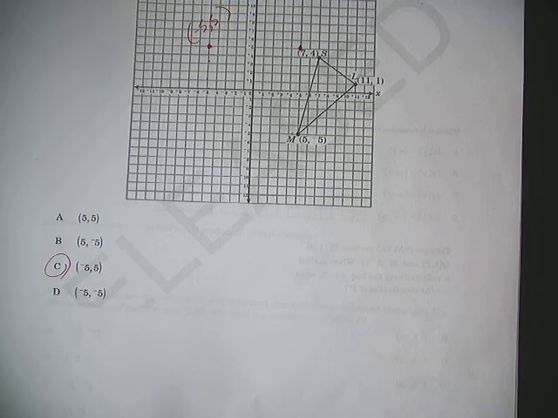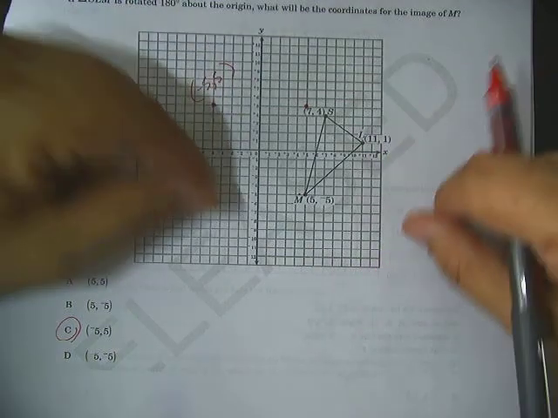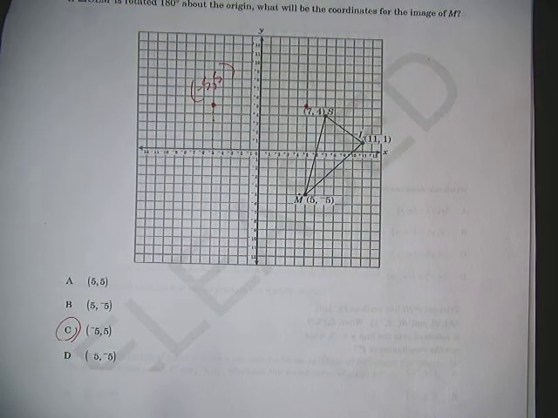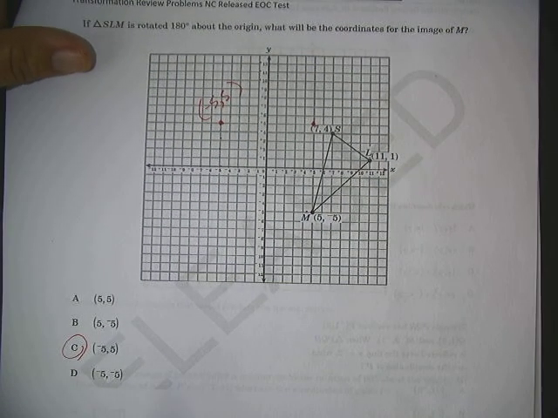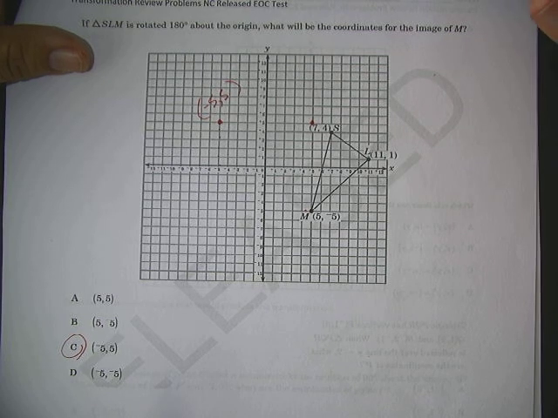I think the easiest way to do these problems, honestly, is with patty paper or tracing paper where you can actually rotate it and see where the point moves. But on the other hand, you can always memorize the transformations for the reflections.